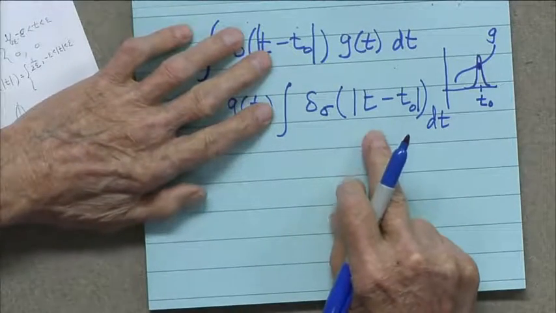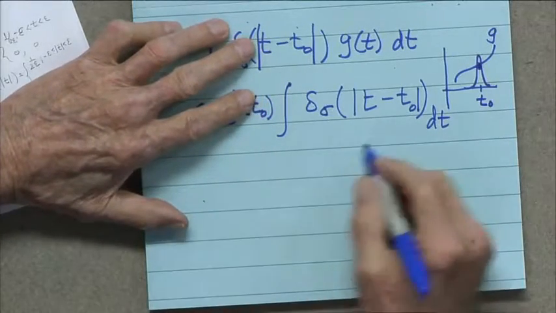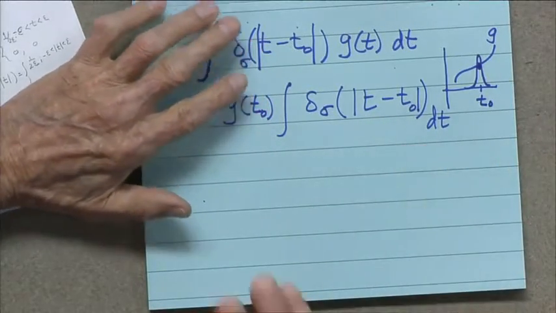Now, the question is, what is this integral? Okay, let's say t is less than t0.